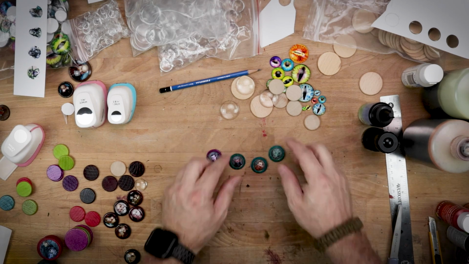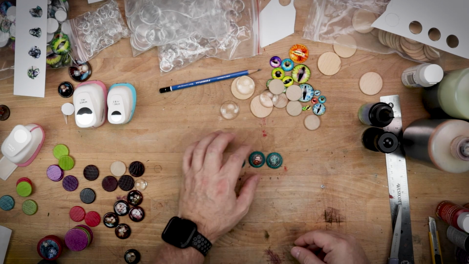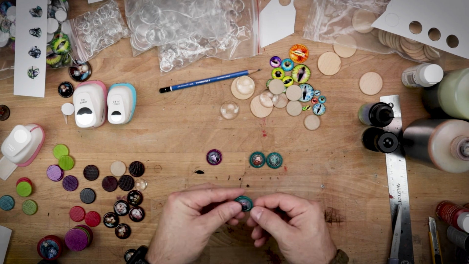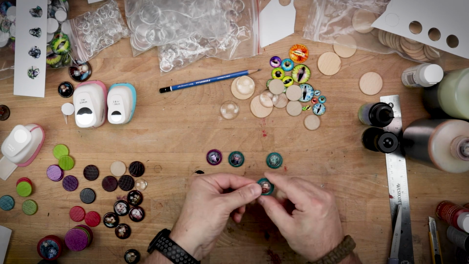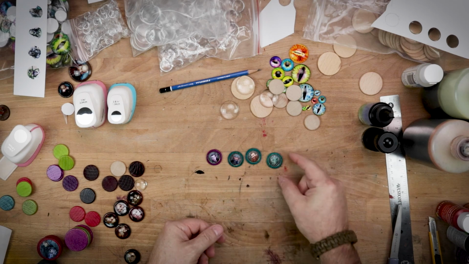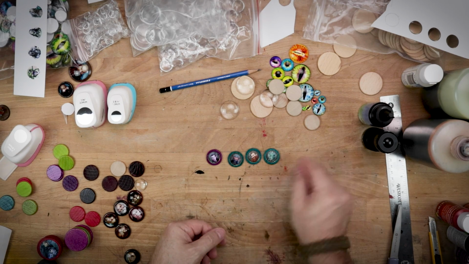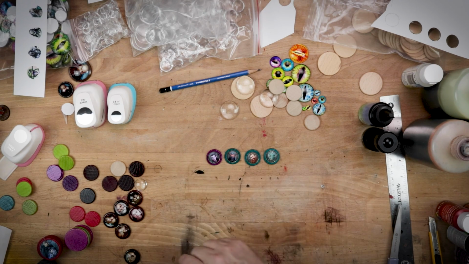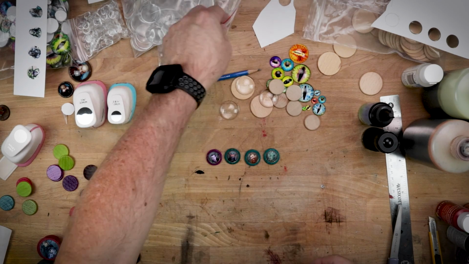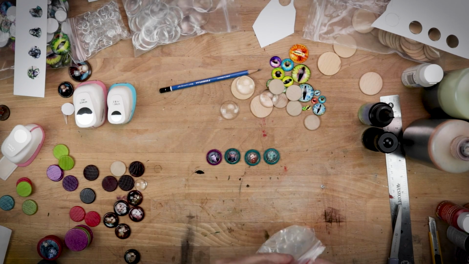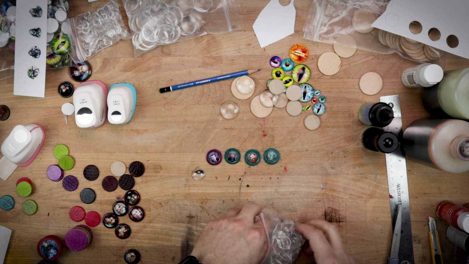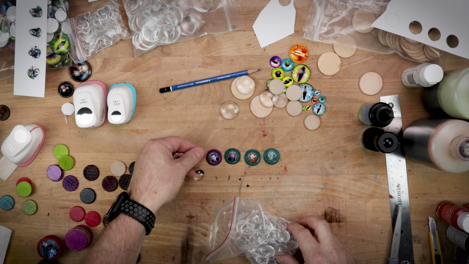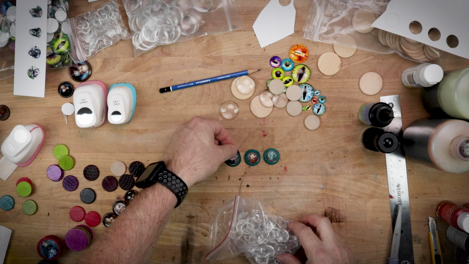Okay, now we're on to the fun and final piece, which is adding the cabochons. Now, at this point, you could stop and you could just use the tokens as is. You could give them another coat of clear. But what I found is that, okay, great, but these things are really cool. And so these cabochons, and here's why. They actually act like a bit of a magnifier.